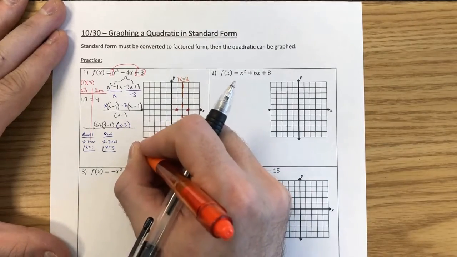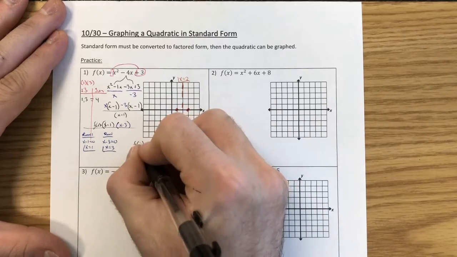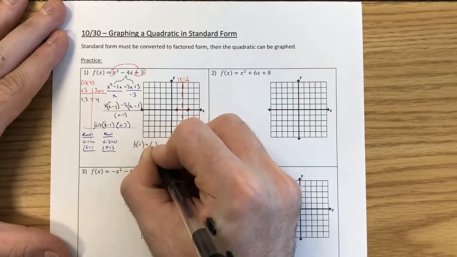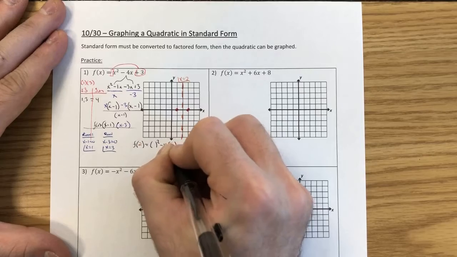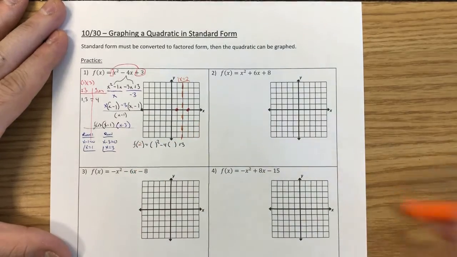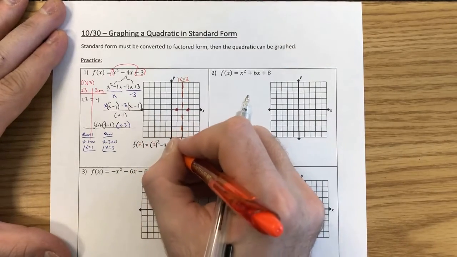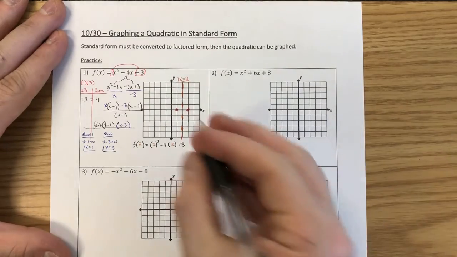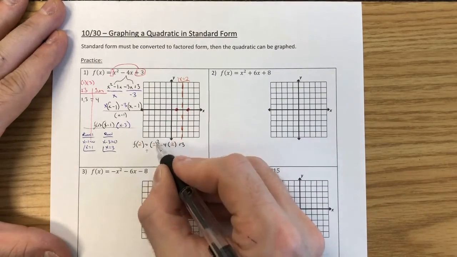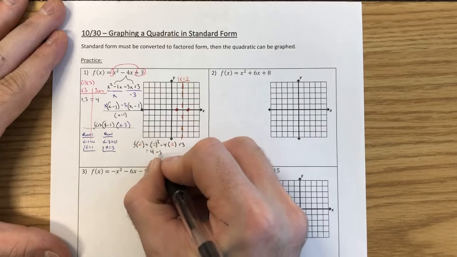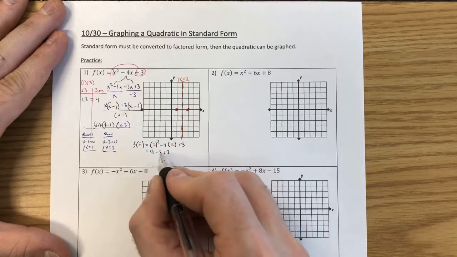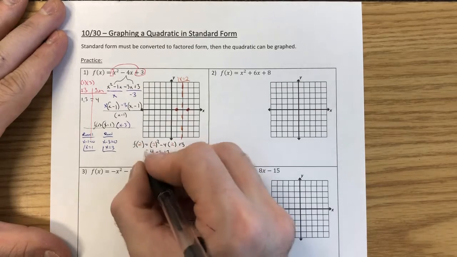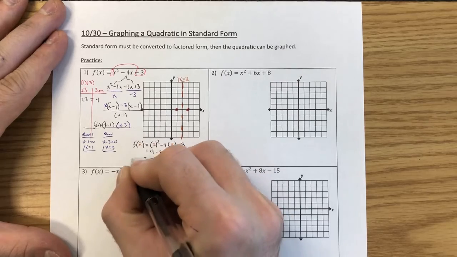So I'm going to plug in f of 2 equals x squared minus 4x plus 3. I'm going to plug a 2 wherever I see an x. And then I'm just going to go ahead and solve it. So 4 minus 8 plus 3. 4 minus 8 is going to be negative 4, plus 3 is going to be negative 1.